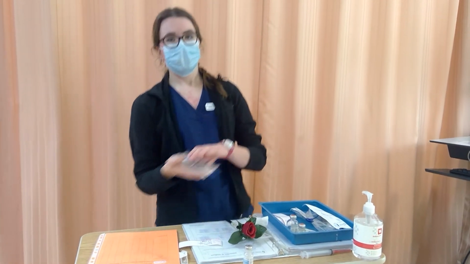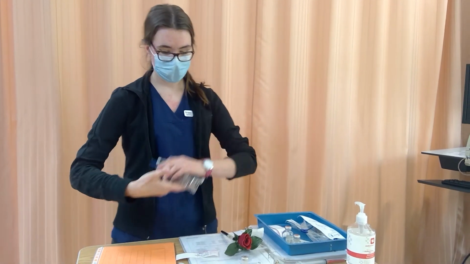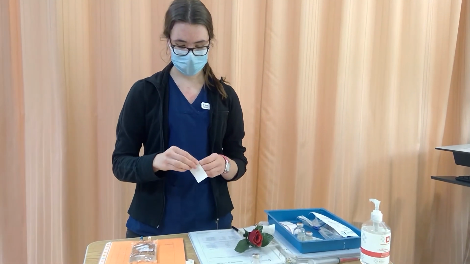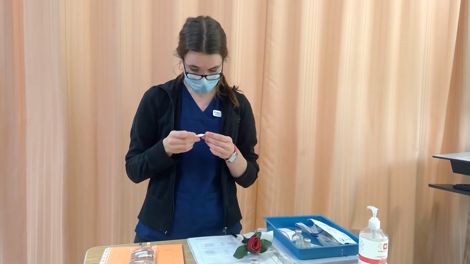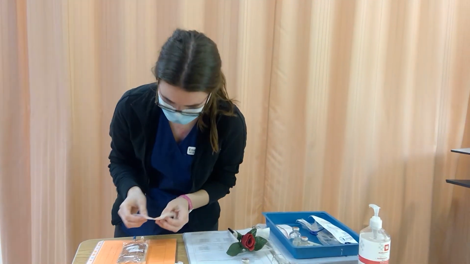Just going to gently mix this and make sure all the medication is nicely spread out. And I'm going to attach my label. So take off the sticker. Oh, come on. Okay.